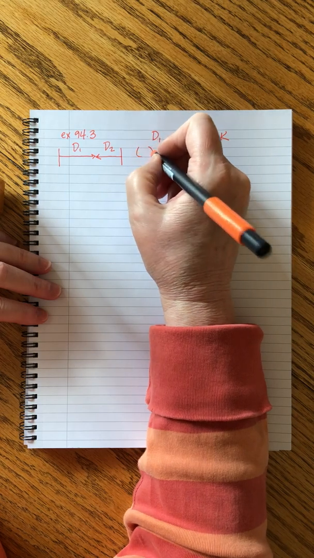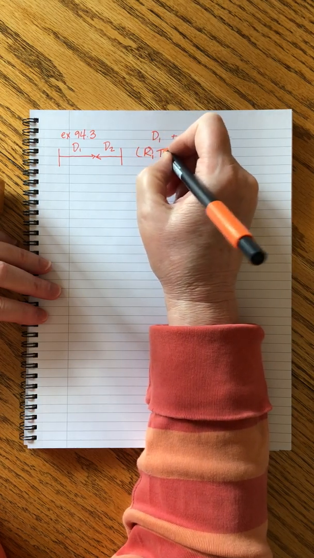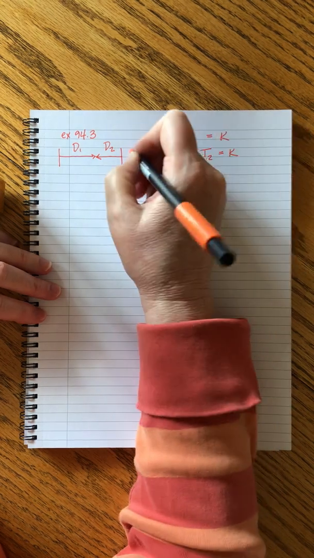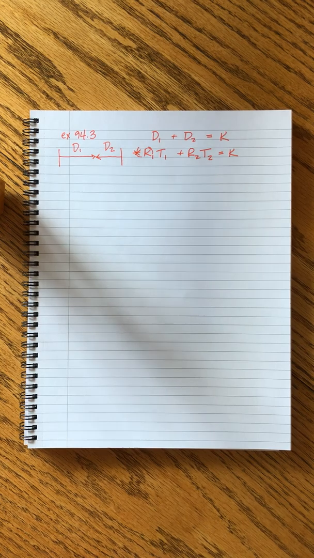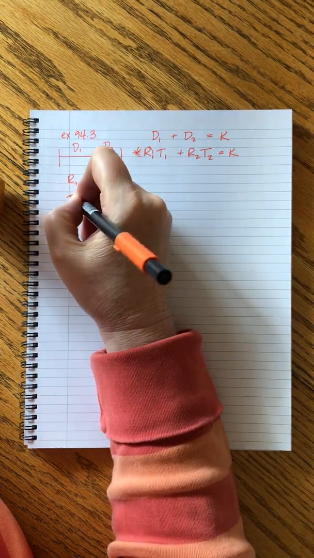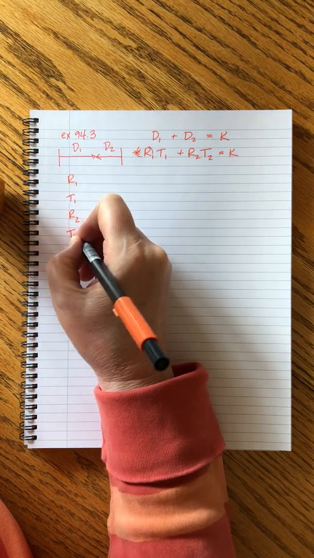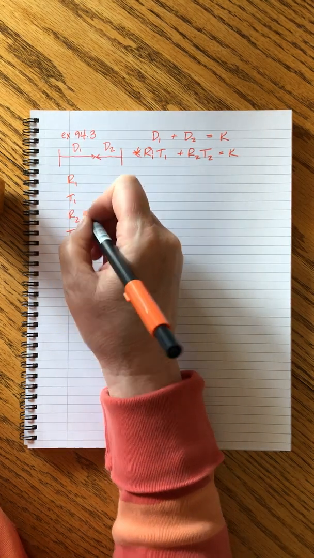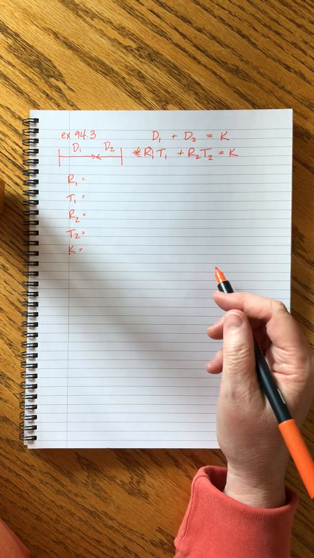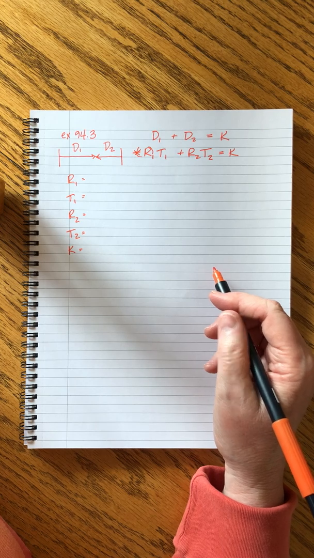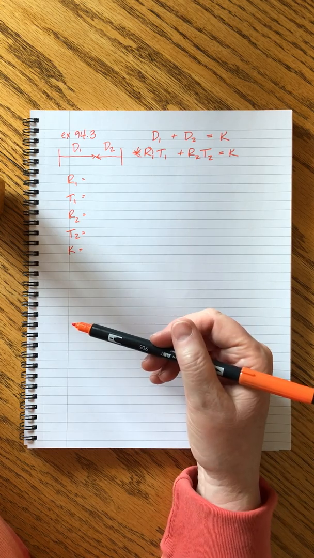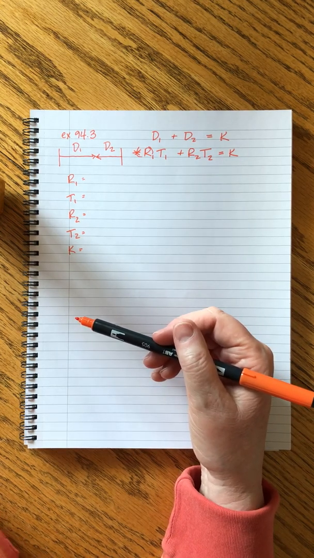And so I know I can do, wait, I went too far. R1T1 plus, this is my favorite, R2T2 equals K. There is a lovely base equation that we can fill in, and we make our list. Now we'll go mine the problem for some numbers. I don't assume that it's clock time. I just wait until I get into the words. And then if I need the little clock time chart, I create that when need be.